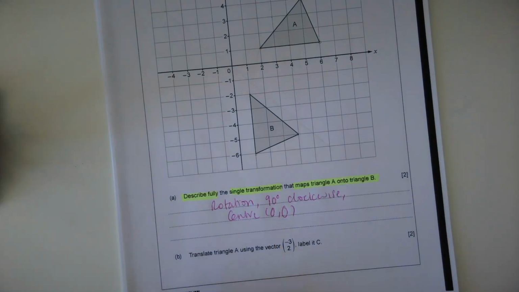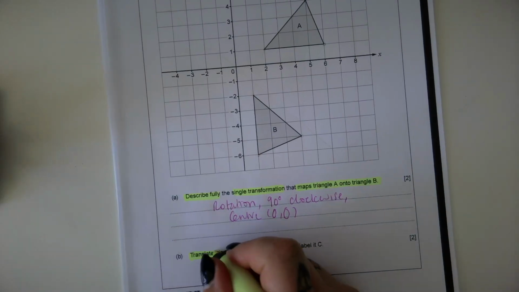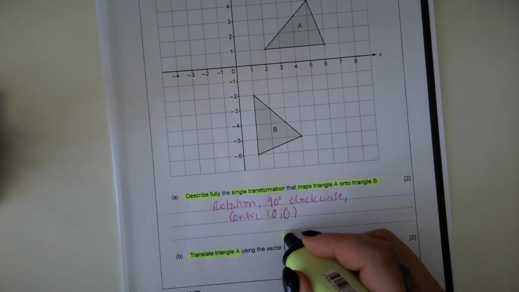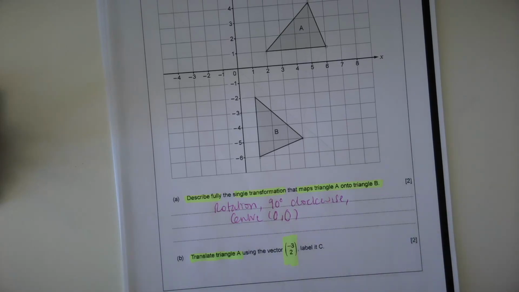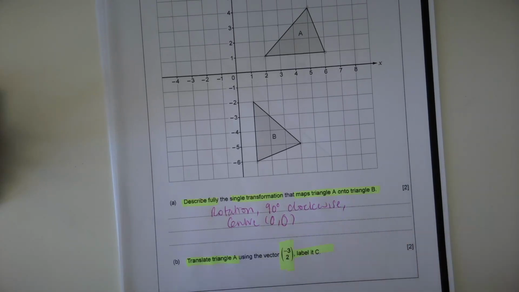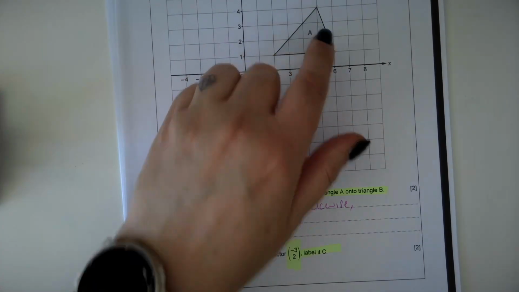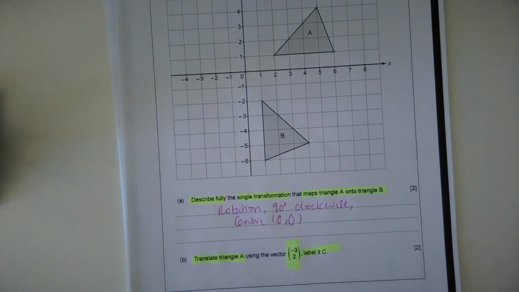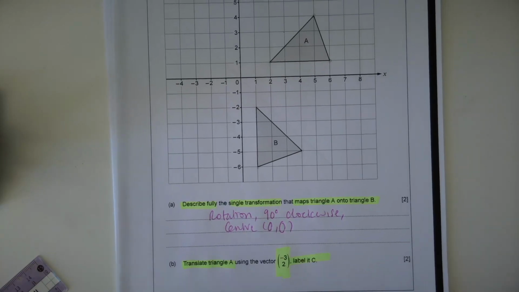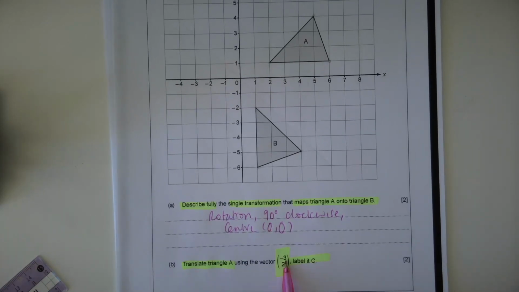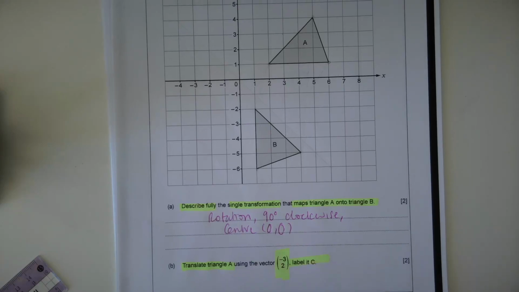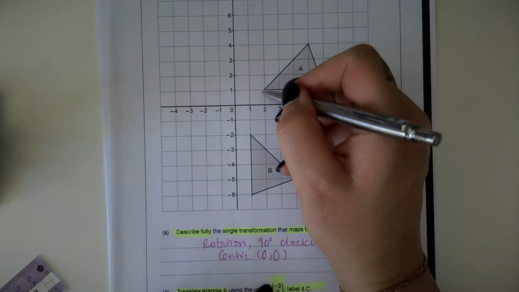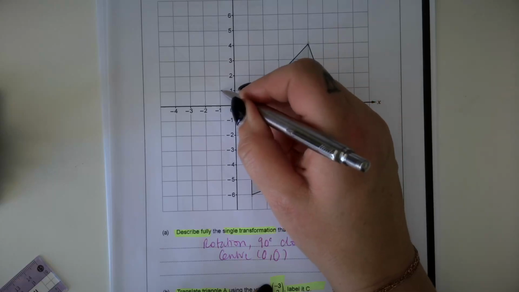Part B, translate triangle A using the vector -3, 2, and then label it C. So we're working with triangle A here and we're translating it. So we're not rotating it or anything, we're just moving it according to what this vector tells us. So that -3, so on the top we move left or right. If it's a negative, we move left. So we're going to go 3 places to the left. So we go 1, 2, 3, okay?